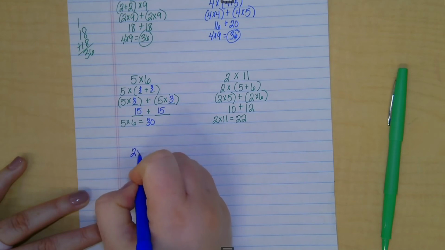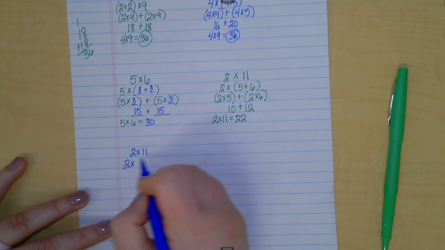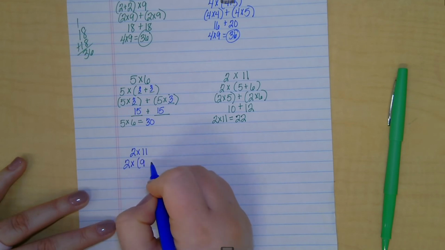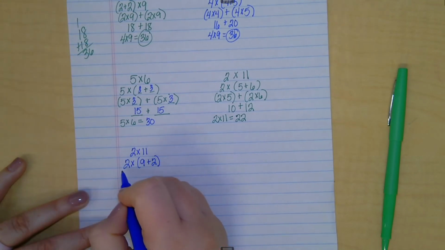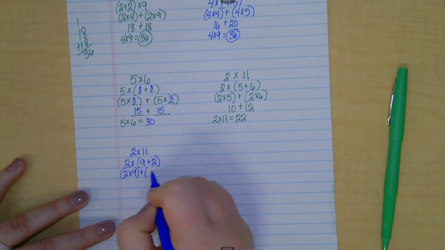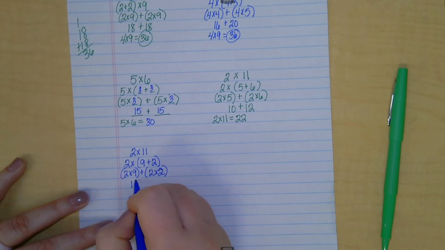If you have 2 times 11, you could have broken it apart and said 9 plus 2, or 2 plus 9. And then you could have said 2 times 9 plus 2 times 2. 2 times 9, 9 plus 9 is 18.